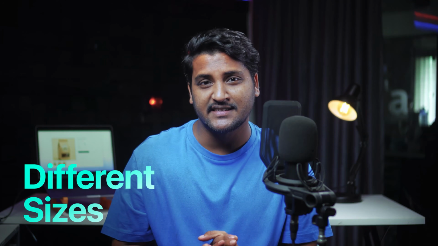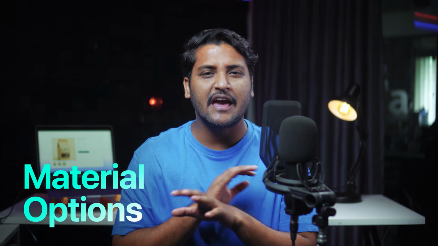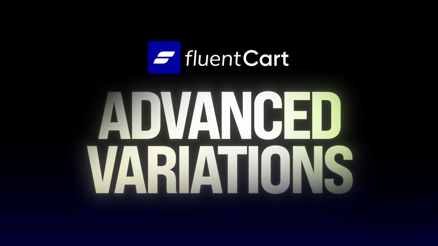Creating a simple product is easy, but when that same product comes in multiple colors, different sizes, or material options, keeping everything organized can become a challenge. That's where FluentCart's advanced variations feature comes in.